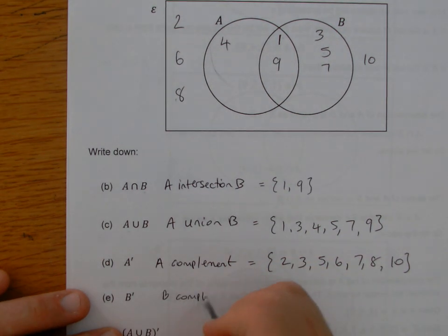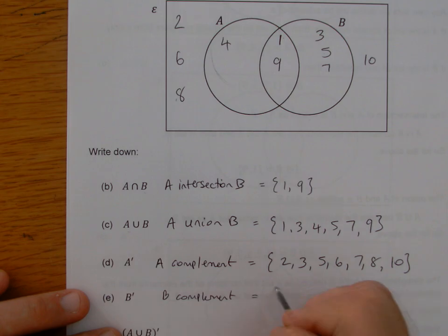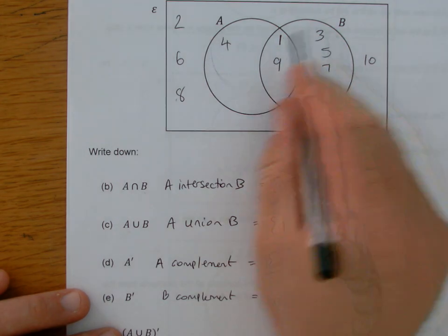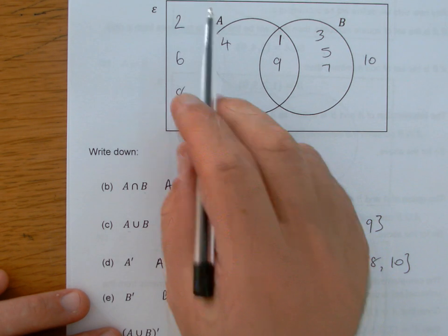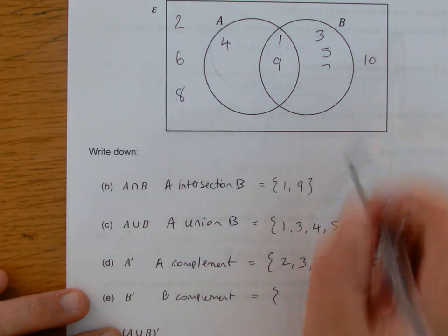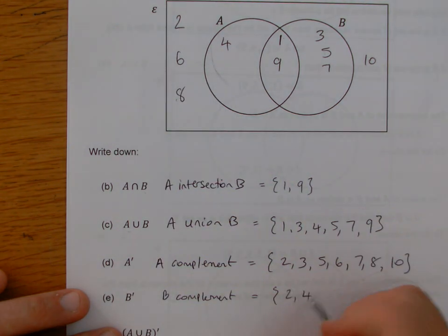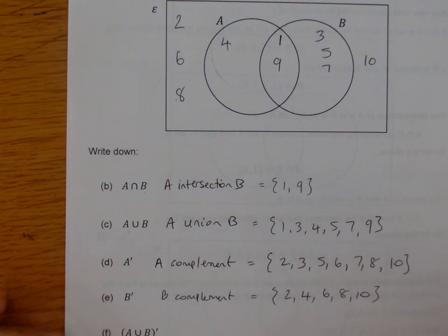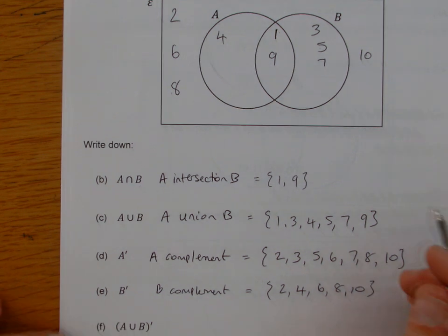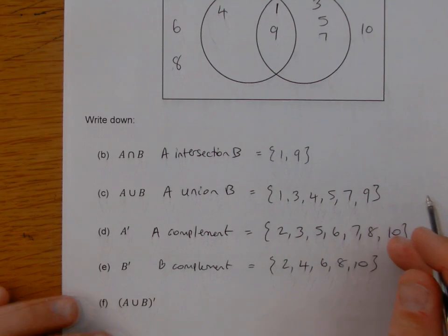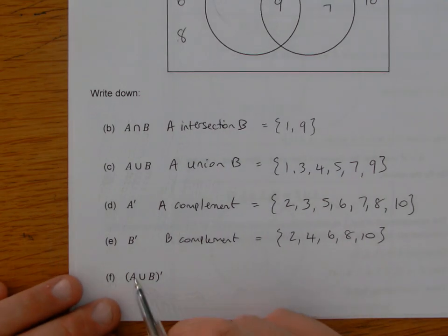So B complement, everything outside of B. All of these things are inside B, so we'll ignore them, it's everything else. So 2, 4, 6, 8, 10. Essentially it's the even numbers, isn't it? Because B is the odd numbers, so B complement would be the opposite, so they would be the even numbers. Finally then, A union B complement.